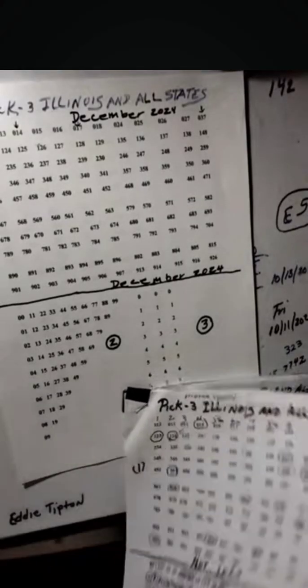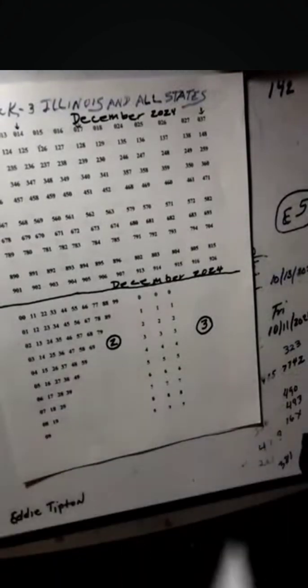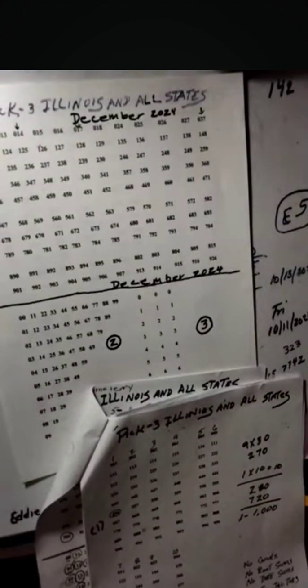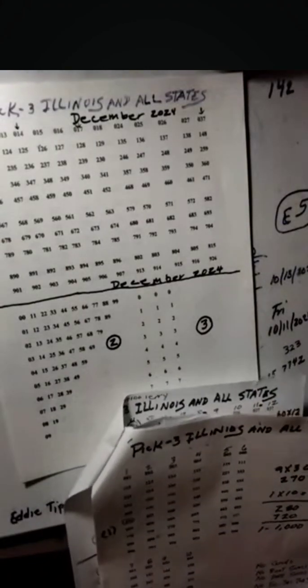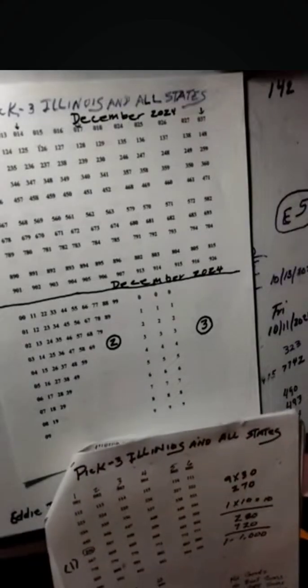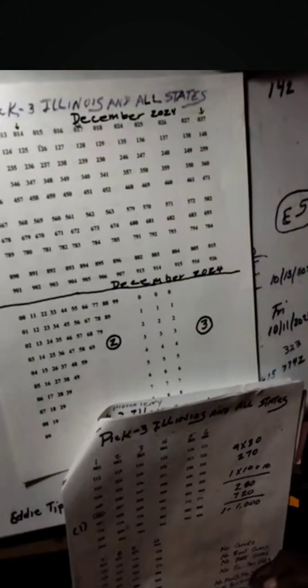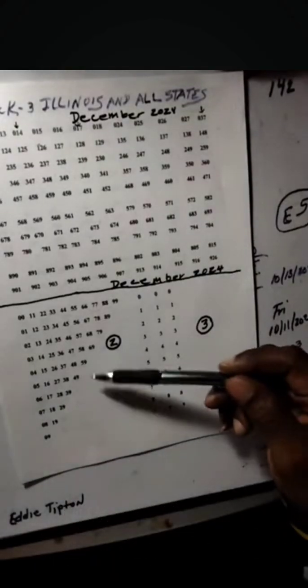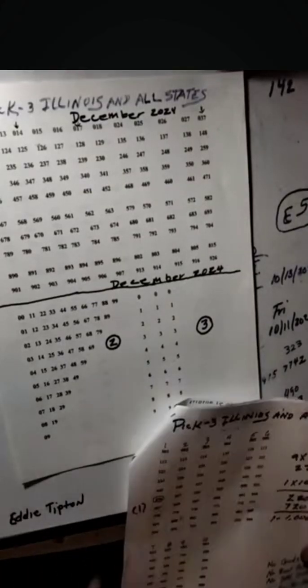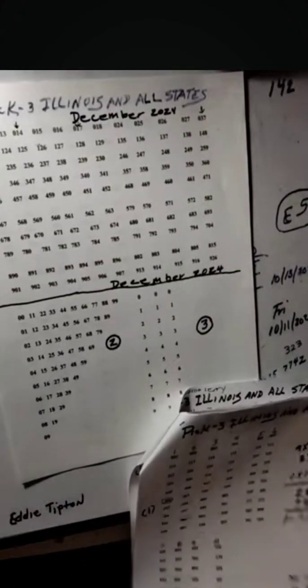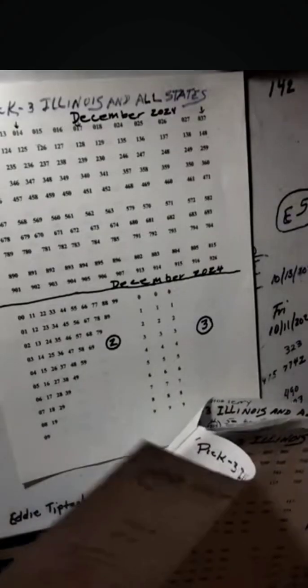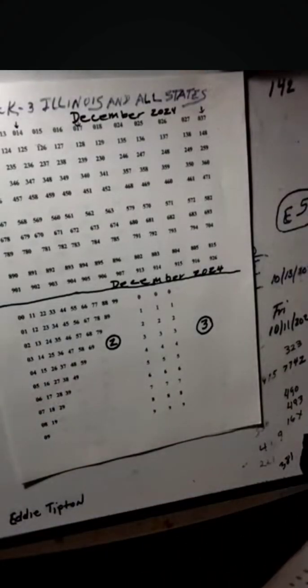The doubles here. Okay. You would do the same. You go through and see what doubles haven't failed for November.